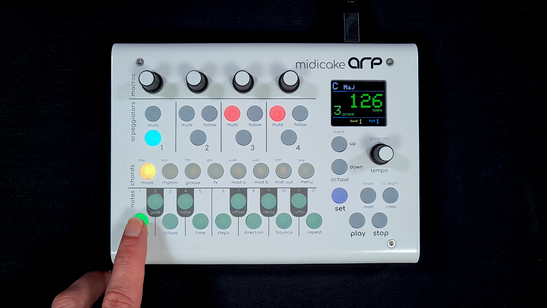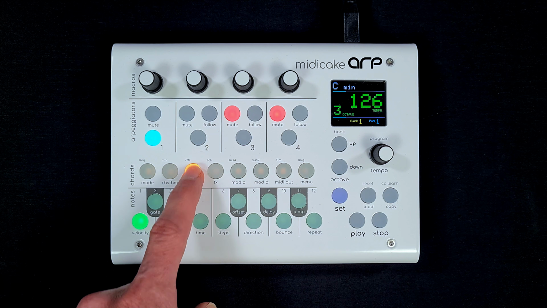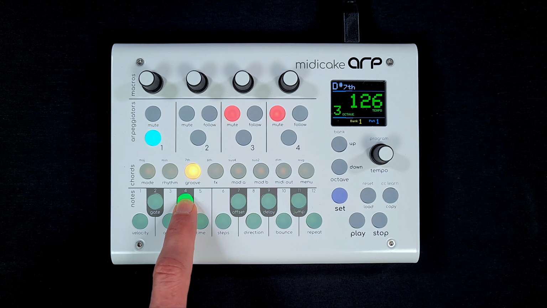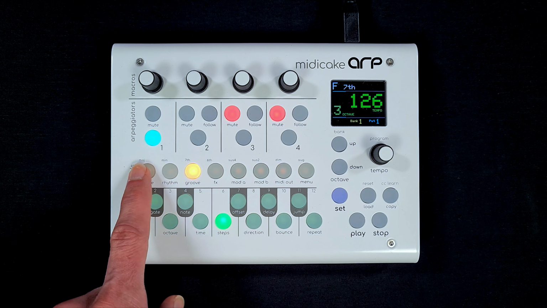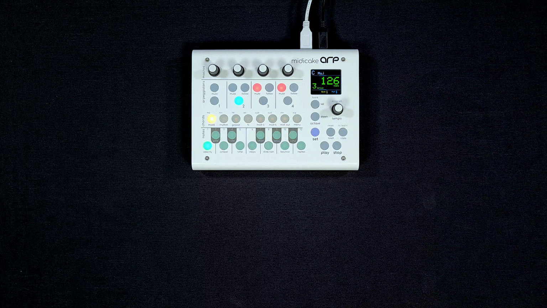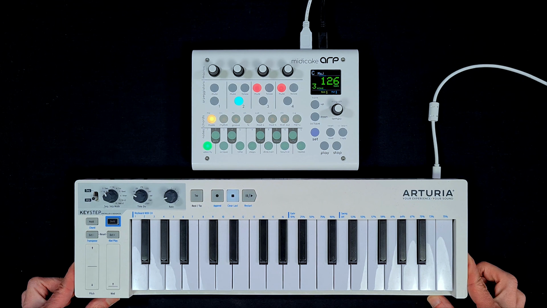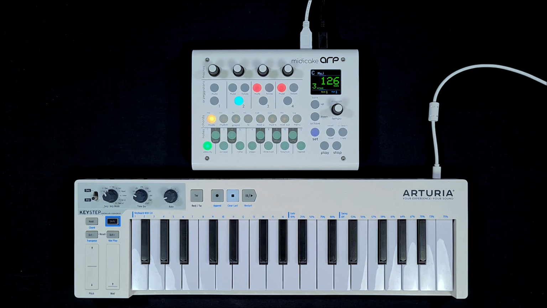The chord or scale that the note buttons invoke when pressed depends on the chord selected via the chord buttons, but we'll look at that in the next video. While the note buttons offer a quick way to play the sequences, it is also possible to play ARP live using an external keyboard, pad controller or chord sequencer.